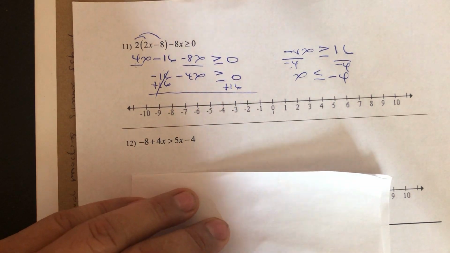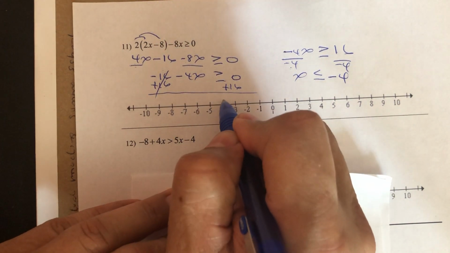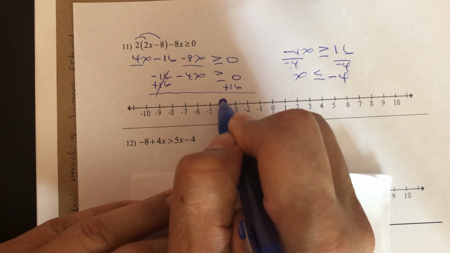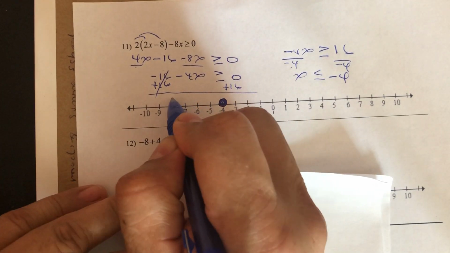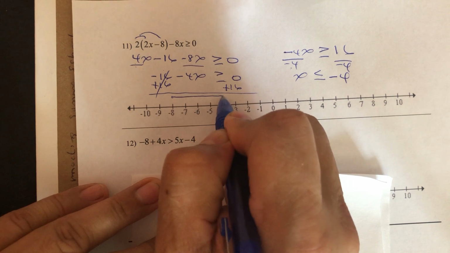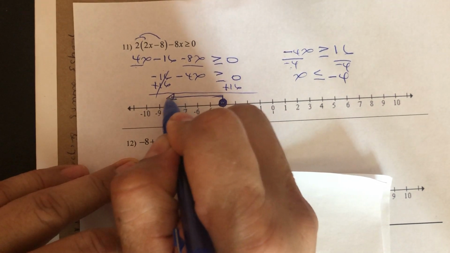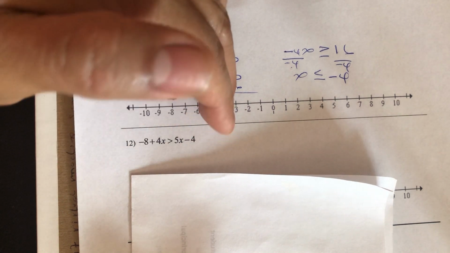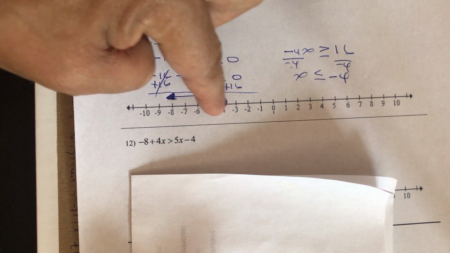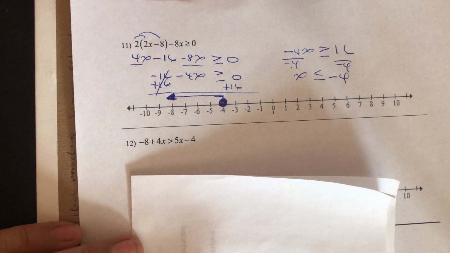Okay, so be careful. So let's go now to negative 4, which is here. And it's closed because it has the equal sign. And now it goes to the left. So that should be your solution set. Any number, including negative 4 until negative infinity, is part of the solution set.